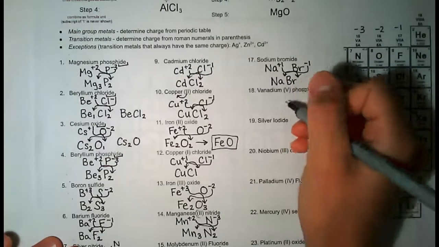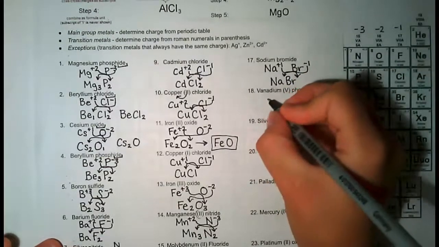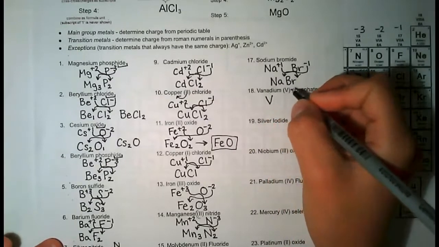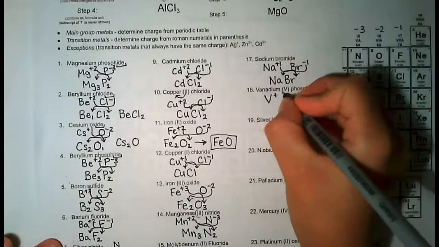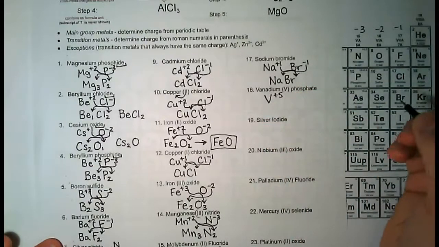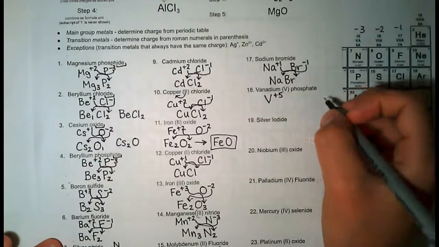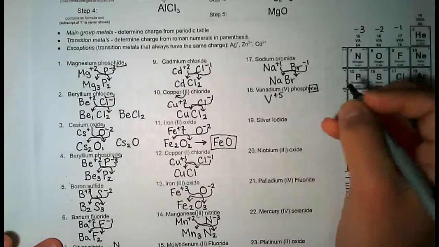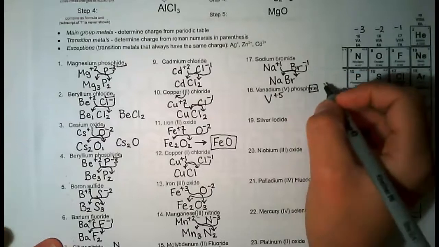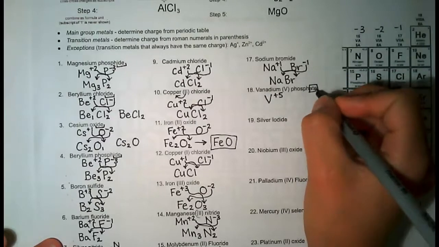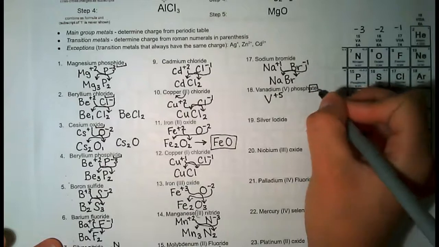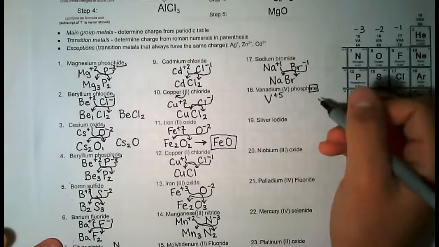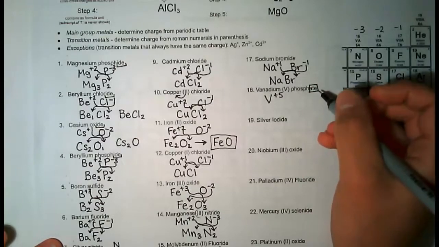Next we have vanadium 5-phosphate. Vanadium is a capital V. And then this V is the Roman numeral 5, so I know it has a +5 oxidation state. And this time we don't have an ending of "ide," we have an ending of ATE. And that indicates that it is a polyatomic ion. And more so than that, it indicates it's the polyatomic ion phosphate, because when we name, we just keep the name of our polyatomic ion.